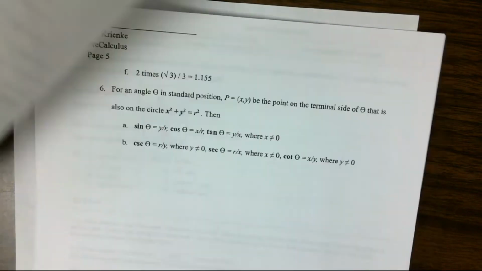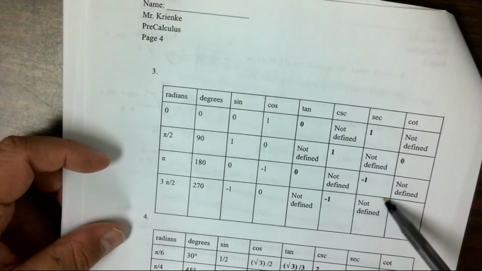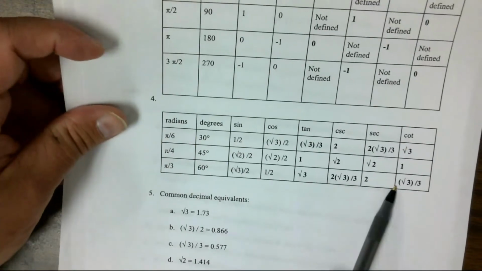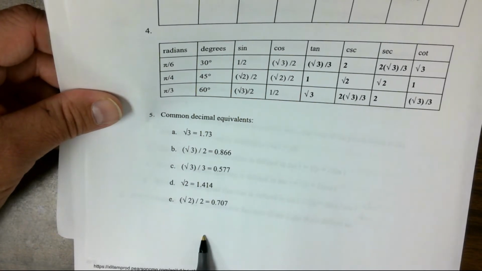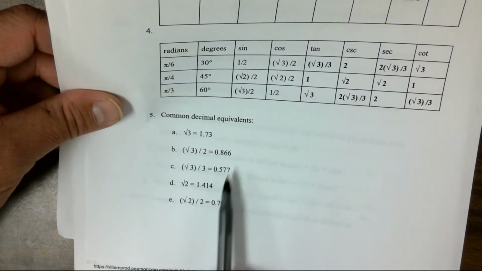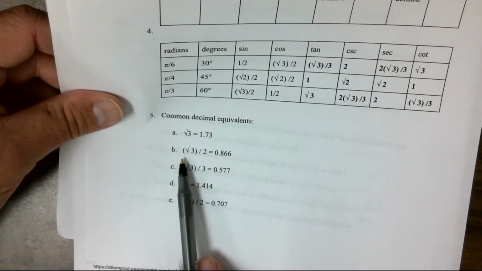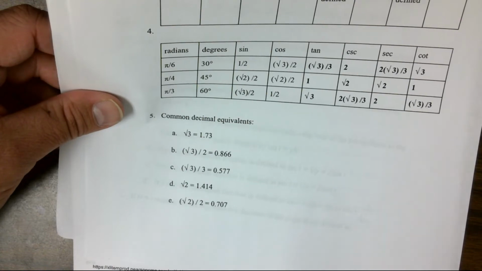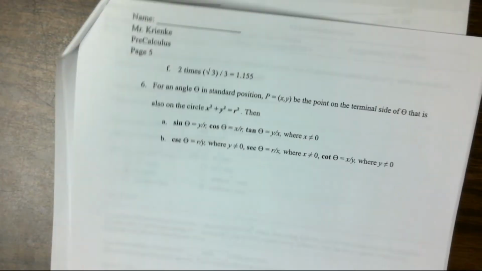Okay. I guess here I give you a table similar to what was on your other thing that you did by hand for those. I give you some common decimals because sometimes if you're using your calculator you could recognize a decimal, but they're asking about an exact answer. So that's why this could be useful a little bit. Okay, so now let's get into it.